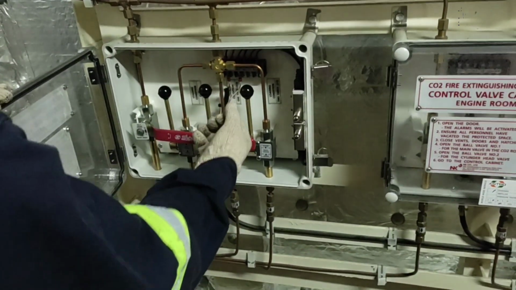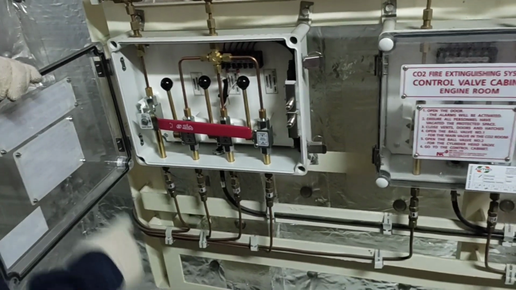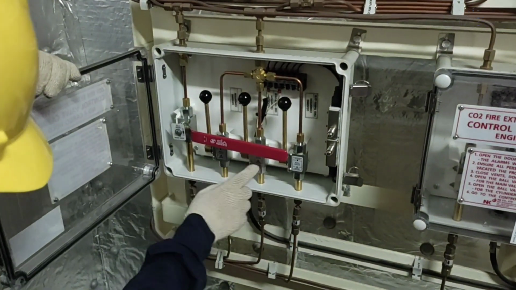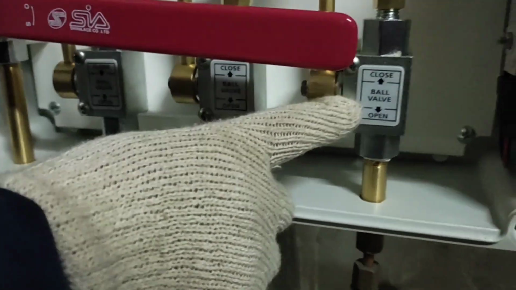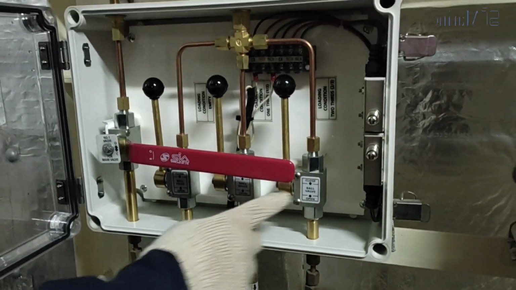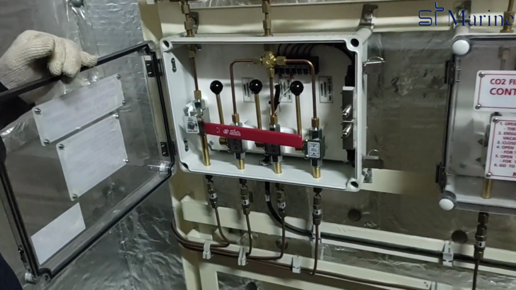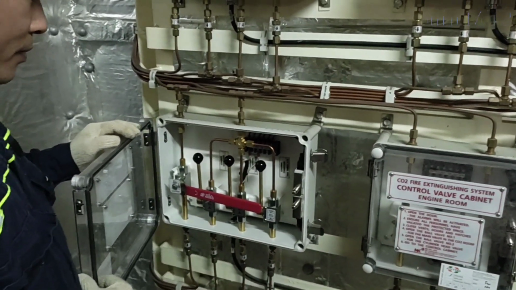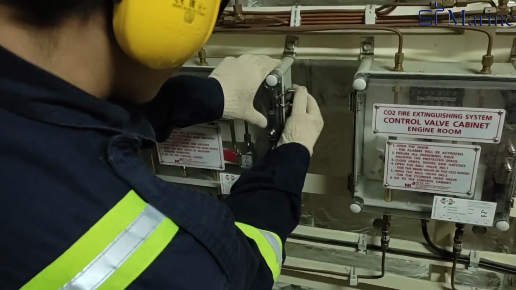Only then can you pull down 1, 2, 3 after you open the main valve. Depending on the cargo hold and how big the fire is, we can select this one, the quantity of cylinders to be opened: A, B, C. When this limit switch is released, the alarm will be activated.